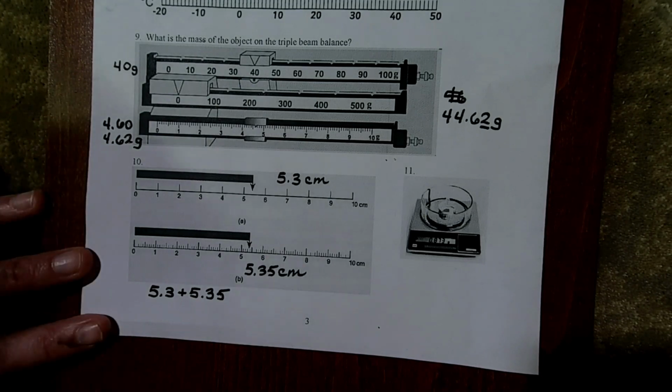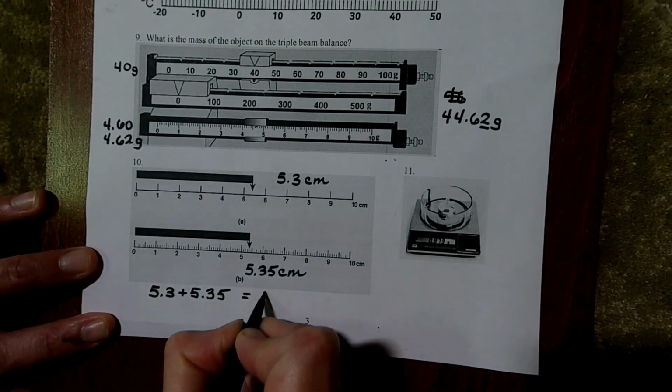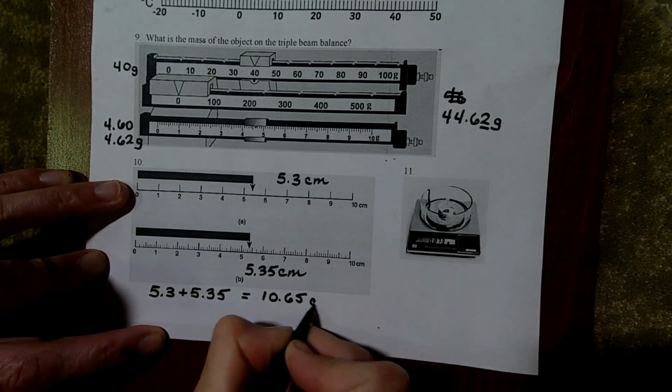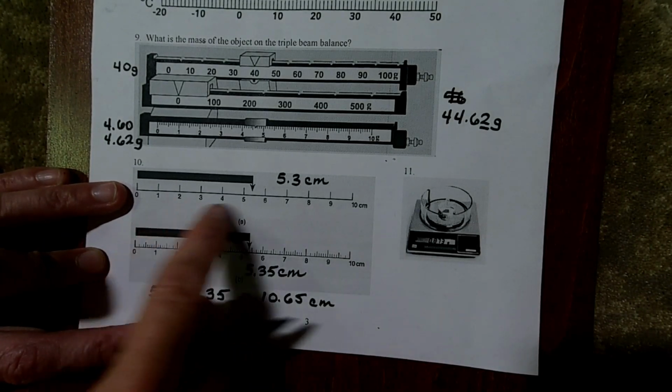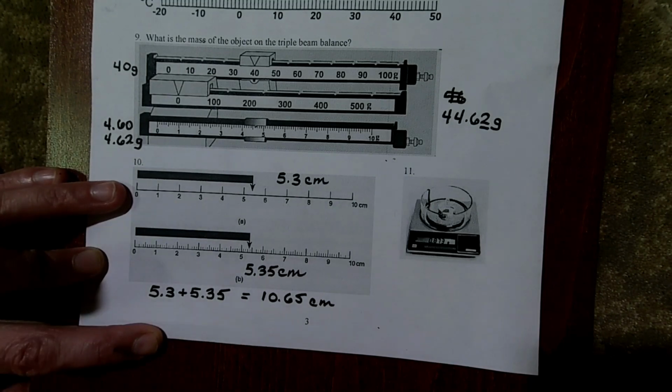So when we're adding up these two values, yeah, if we put them in the calculator, we're going to get 10.65. That's what the calculator is going to spit out. But since we had this pretty poor quality ruler that only went to the tens place, we can only report our value to the tens place.